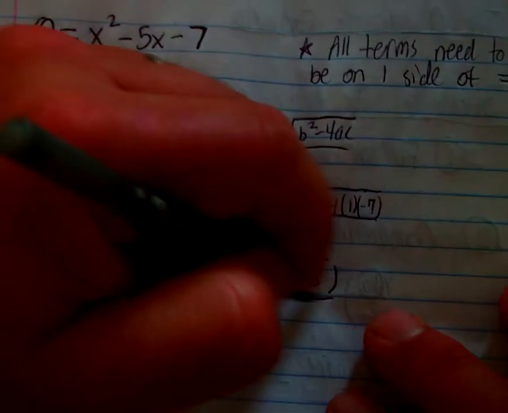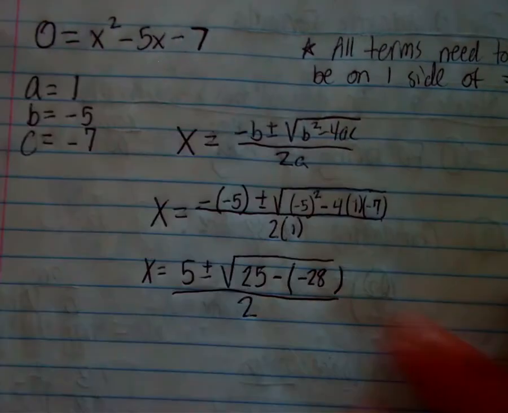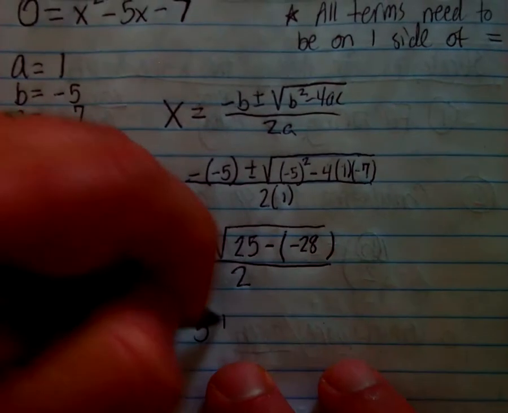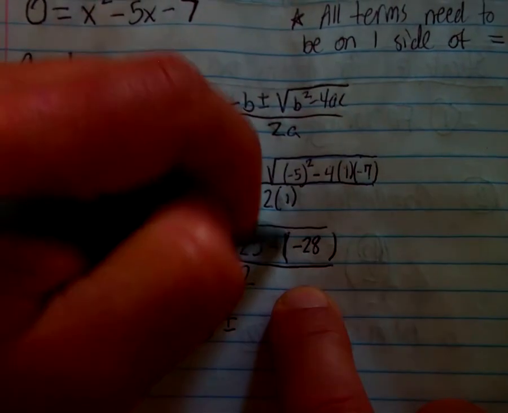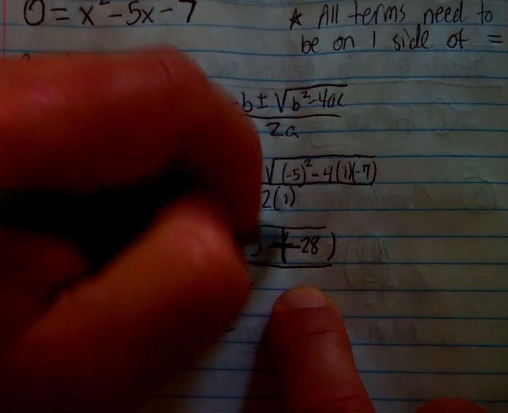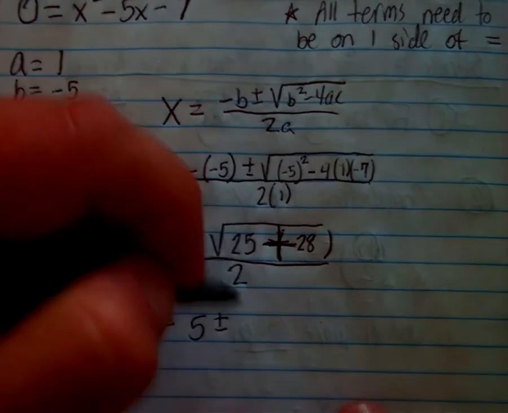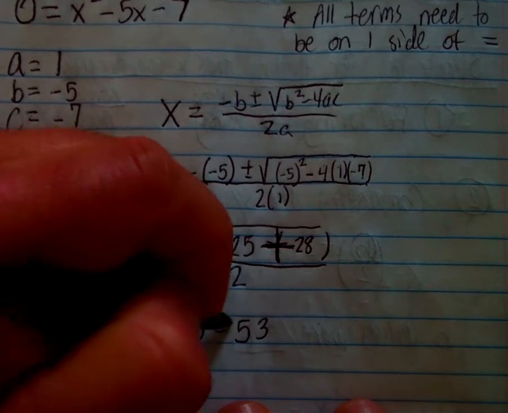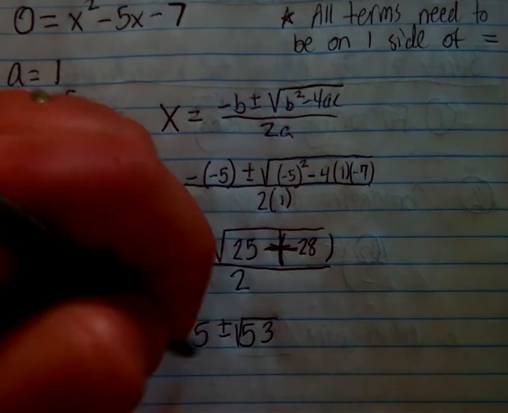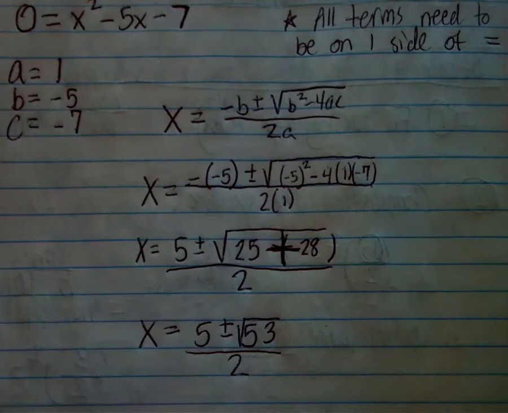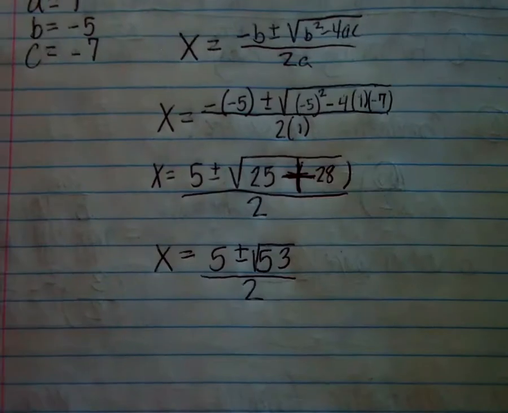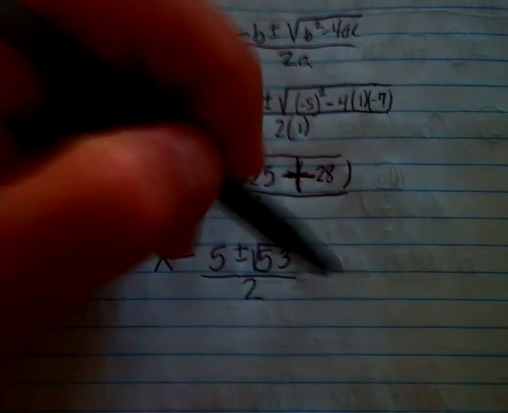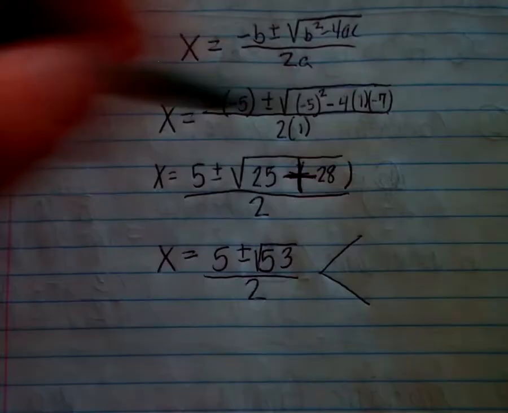And then I have all of that over 2. So let's see what we get. These two become a plus. And so that's going to give me 53, yes, 53 all over 2. Oh, man. So it looks kind of scary, the answer, but you can actually get 2 solutions out of this.